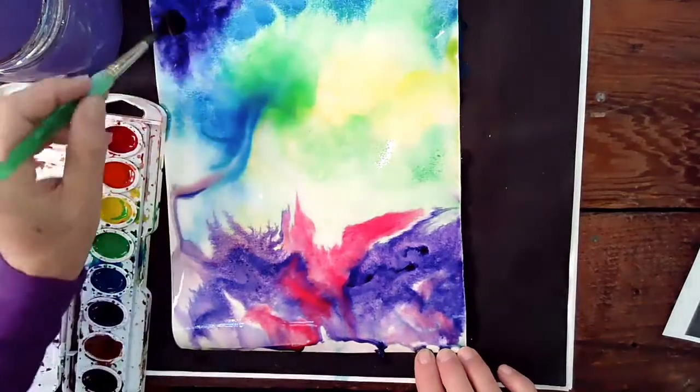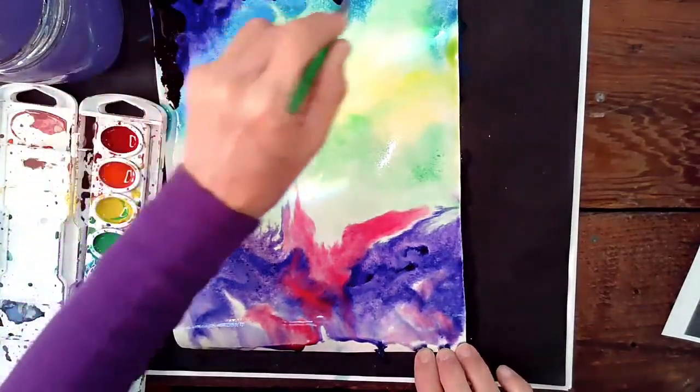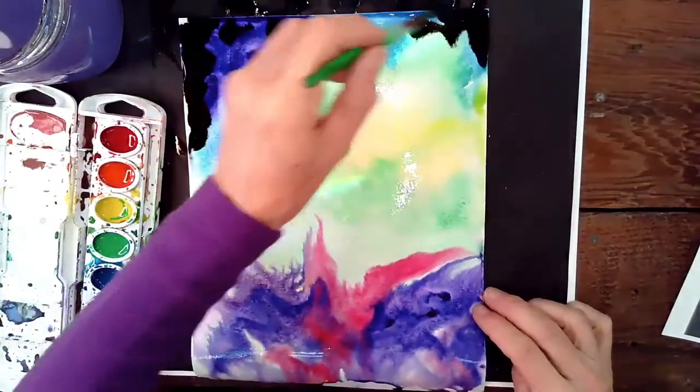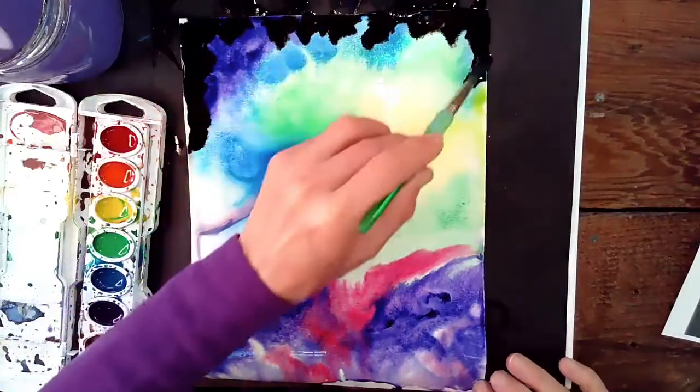So I'm just going to come up here, and I'm going to drop a little black at the top of my paper, right at the very tippity top, just kind of tapping my brush with that black water.